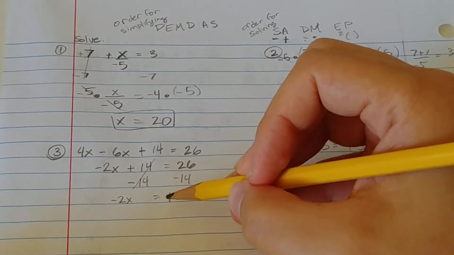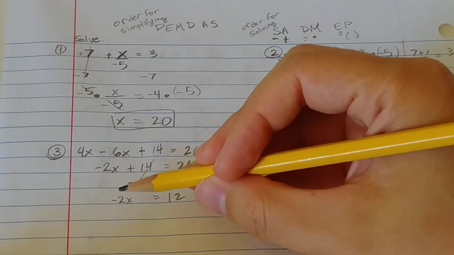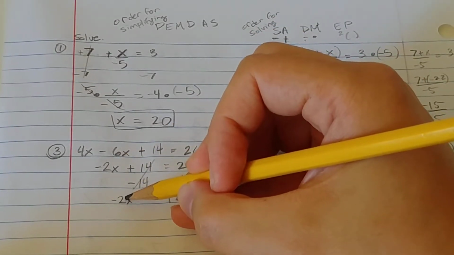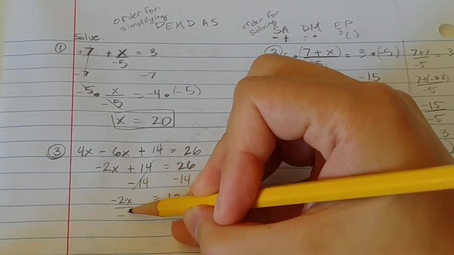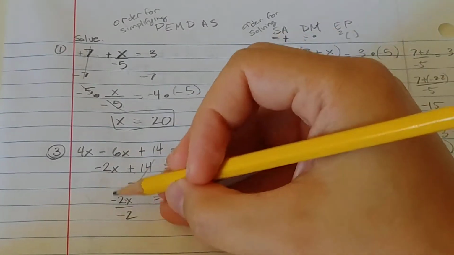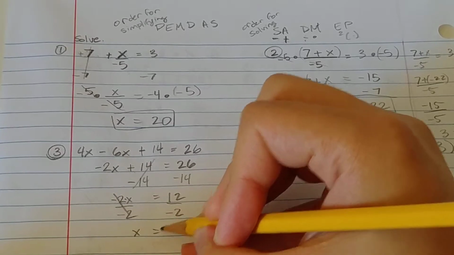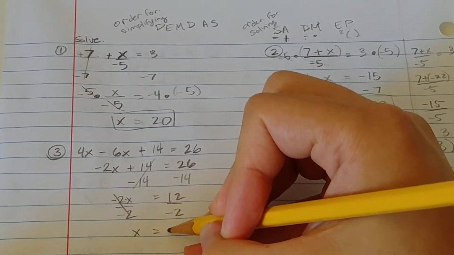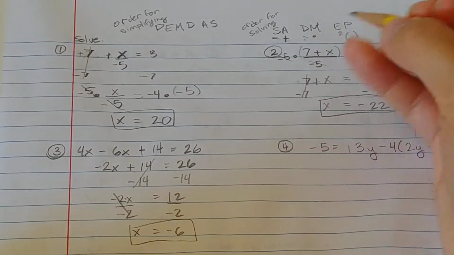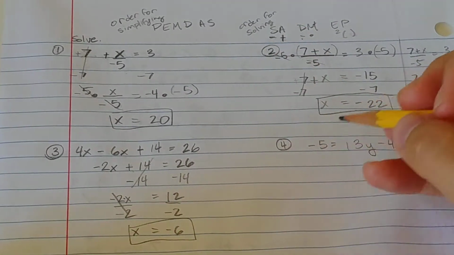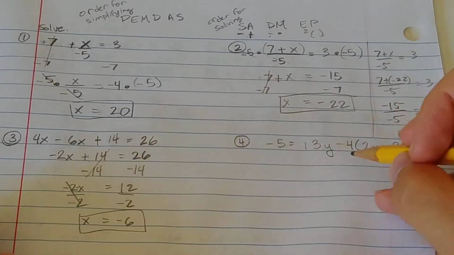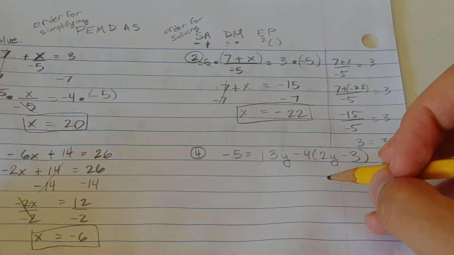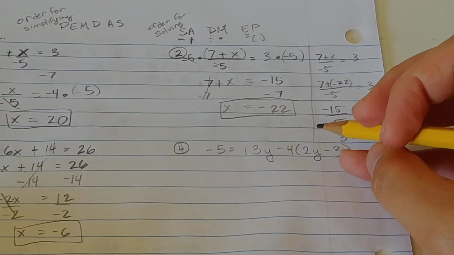12. And then you want to get rid of the multiplication. We know it's multiplication because there's no symbol in between the number and the variable. So the opposite of multiplying by negative 2 is dividing. So let's divide both sides by negative 2. These cancel out. And we get x equals 12 divided by negative 2, which is negative 6. Alright, and you can check that as well. Let's finish this up first, and then I'll do that.